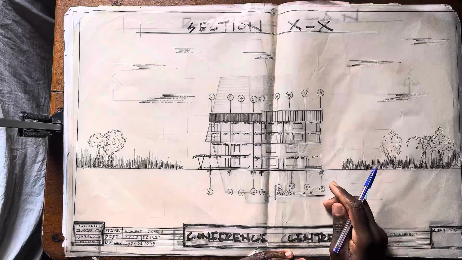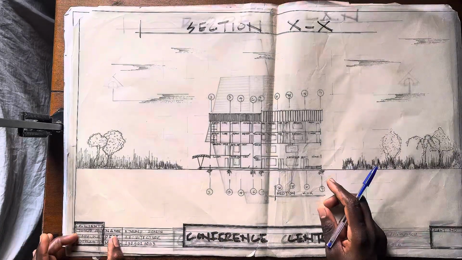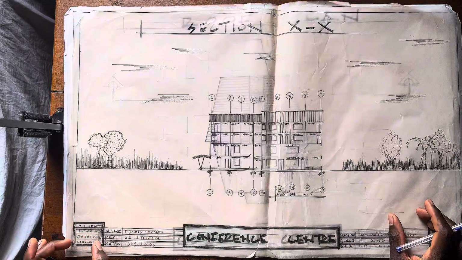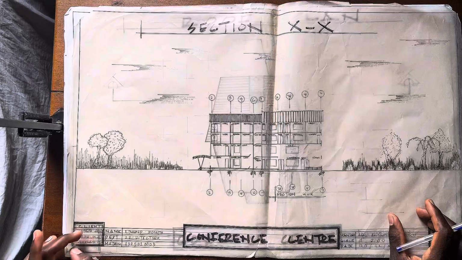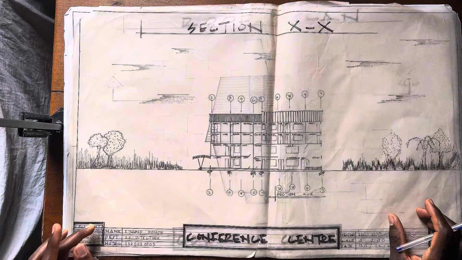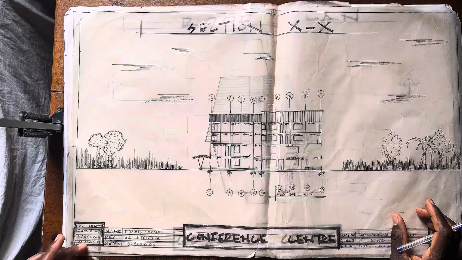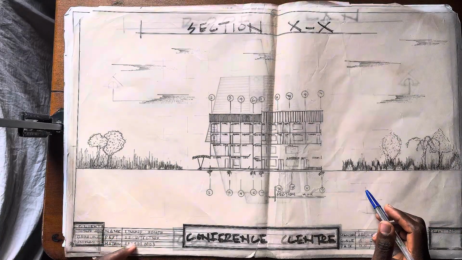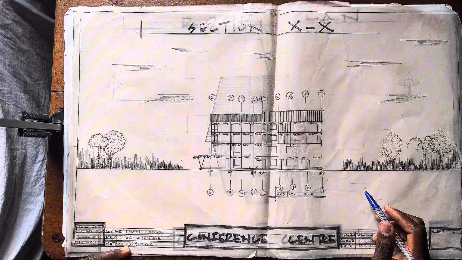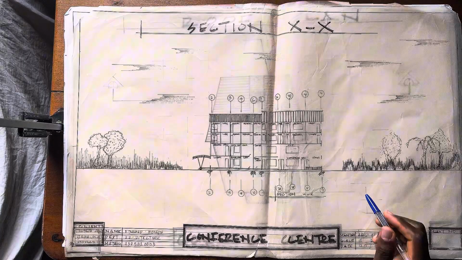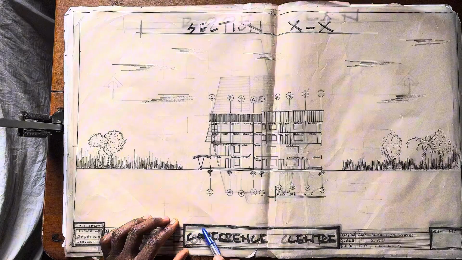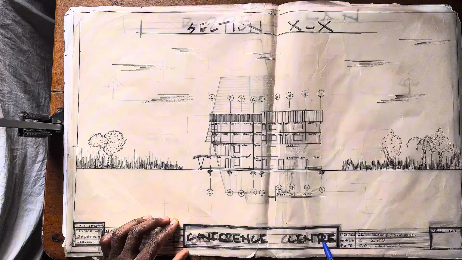And they have this nice title block which has the name of the school, which is the client, Joseph Ayobami University, and my name, Department of Architecture, matric number, and then the conference center, which is the project title in bold.